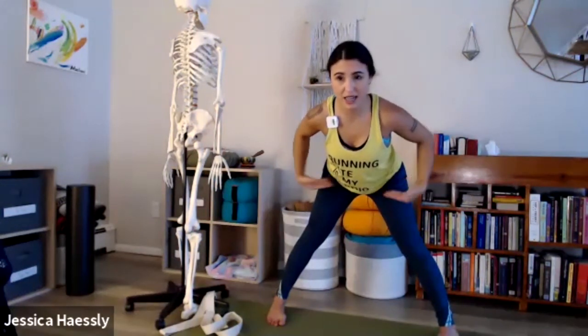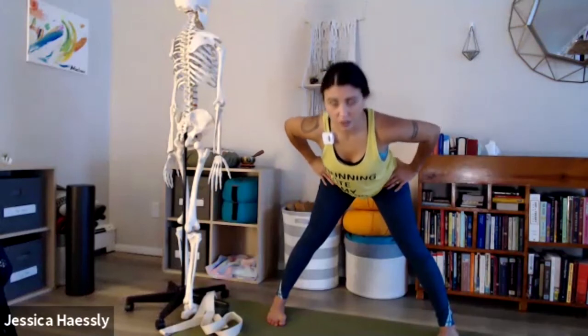Here again with this hip flexion, TFL helps flex the hip. So we're medially rotating. We're flexing the hip here in this wide leg forward fold. And we also have the hip abducted. So we have in this wide leg stance, the hips abducted away from the center of the body.